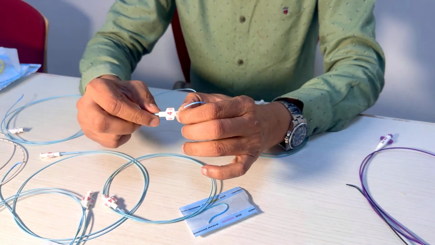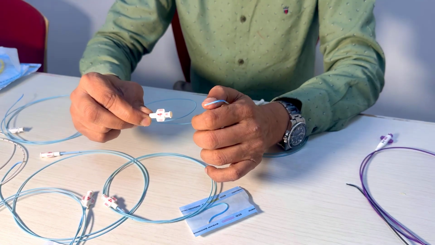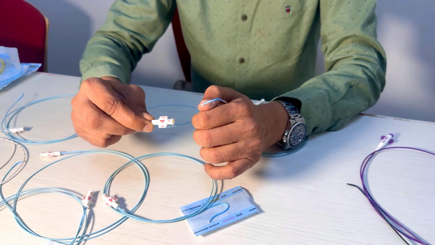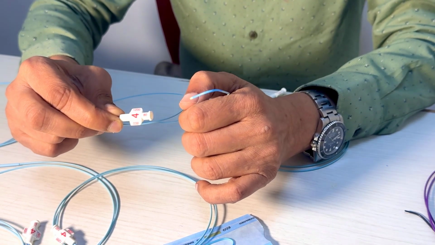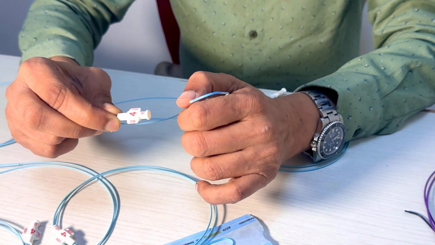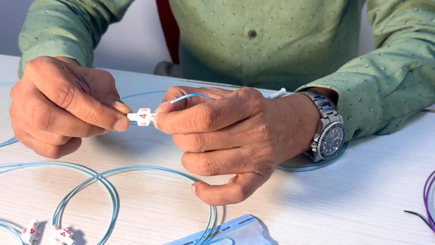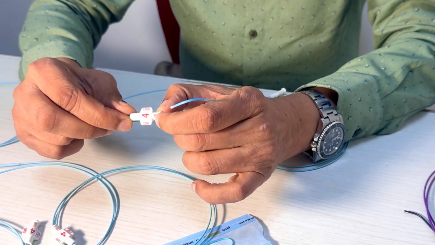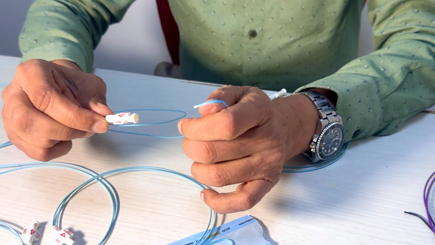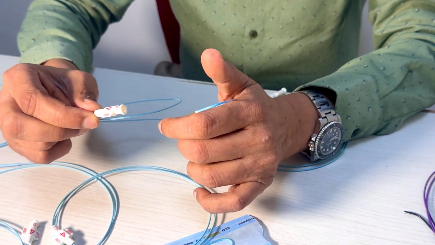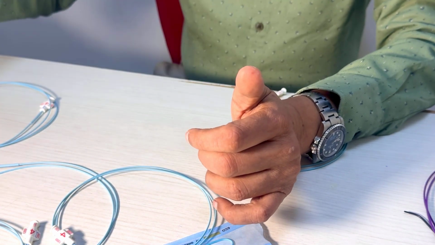On an 80 centimeter catheter, you cannot use even a 70 centimeter sheath. The problem is you'll have only 10 centimeters outside, and sometimes that becomes challenging. Worse still, if on an 80 centimeter catheter you put a 90 or 100 centimeter sheath, the catheter won't exit out. You understand? This challenge can be very common.